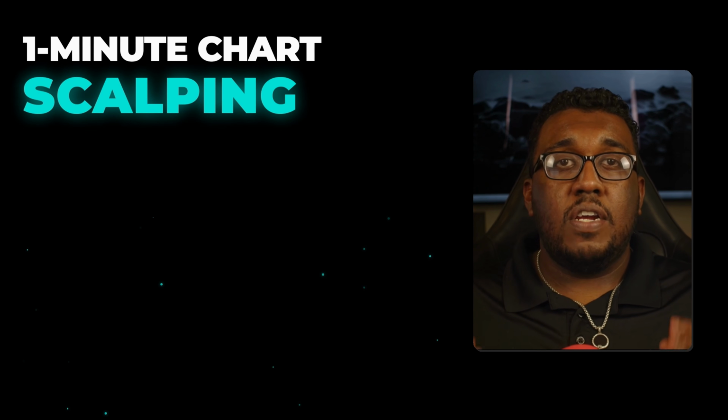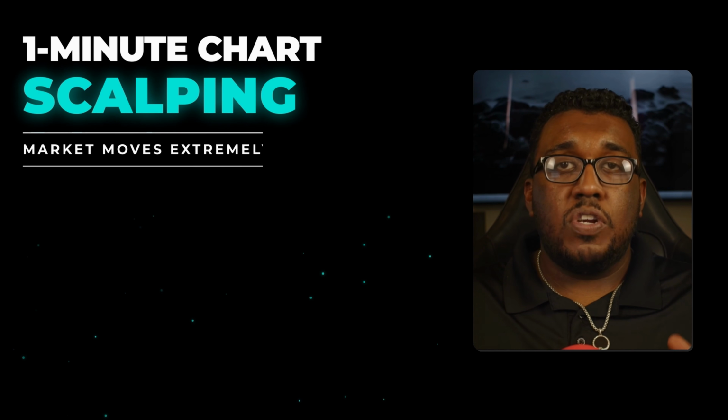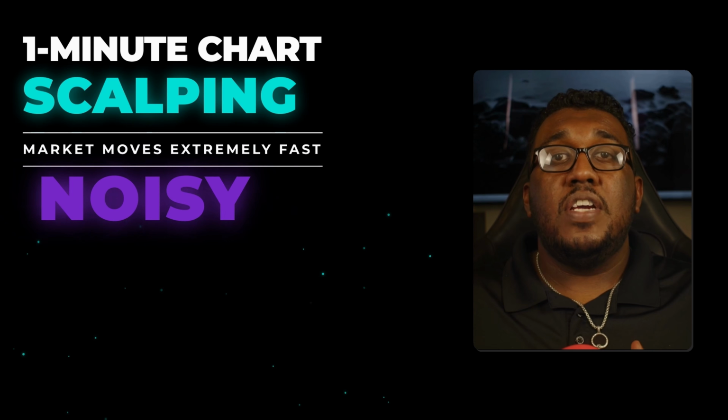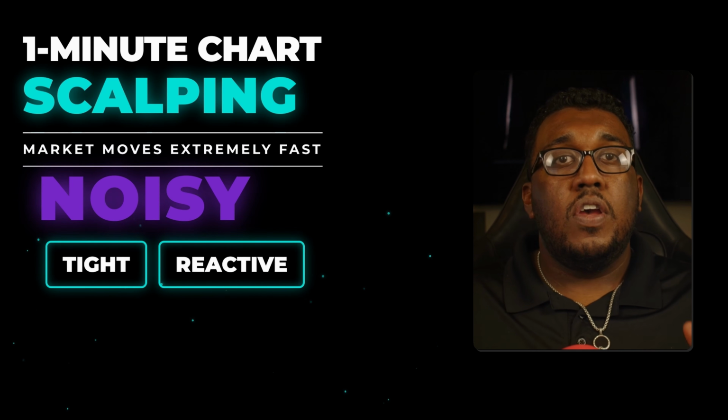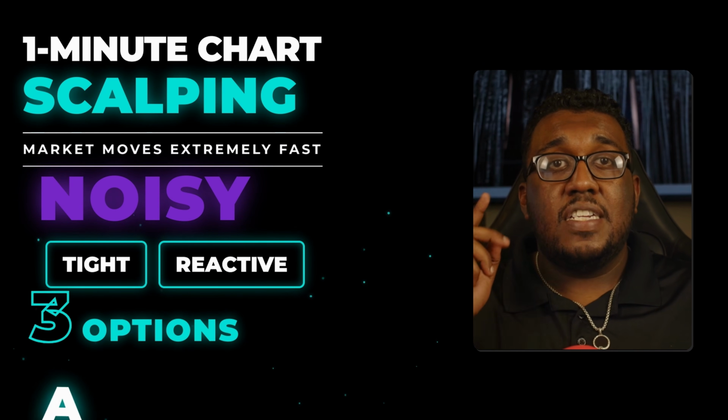Now for the 1 minute chart, scalping is going to be your best friend here. On the 1 minute chart, the market moves extremely fast and is very, very noisy. So you guys are going to need something tight and reactive. You're going to have three options here. Option A is the 5 EMA and the 9 EMA. That is extremely fast, ultra fast right there. Great for catching a quick momentum burst.